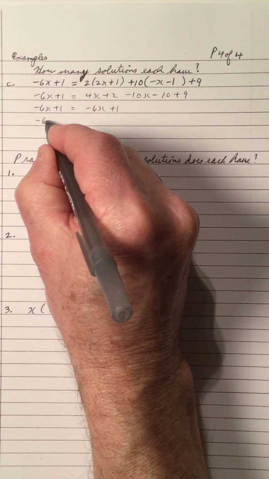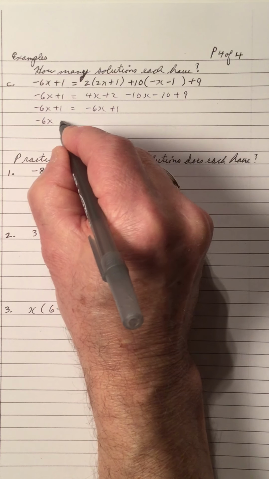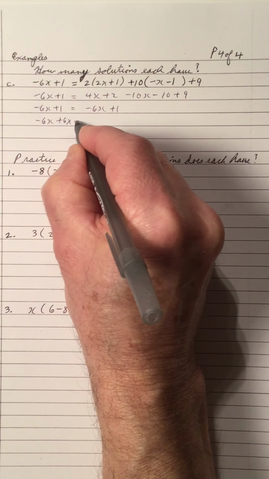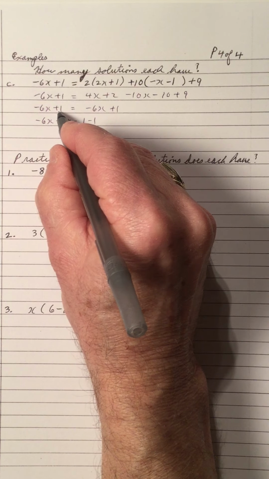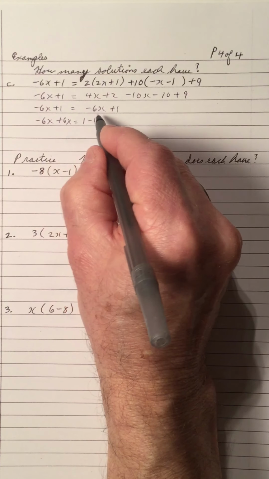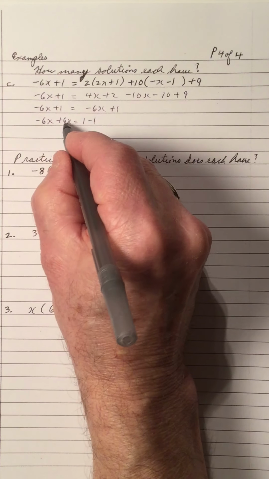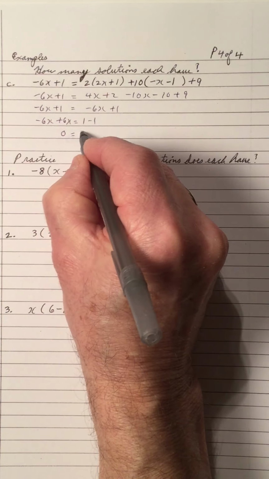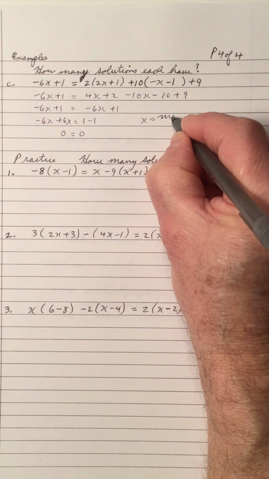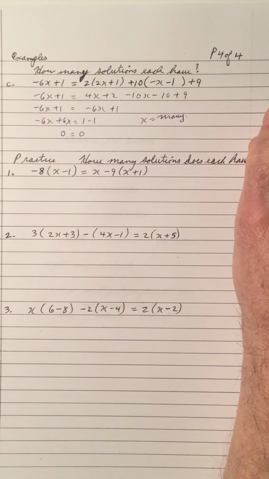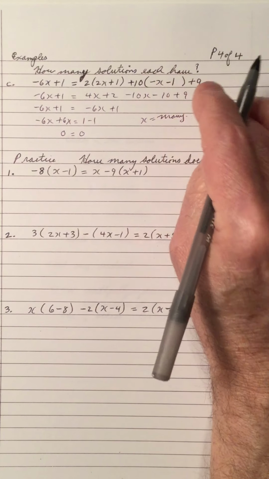So this is negative 6x plus 6x equals 1 minus 1. That moves over to the left to become plus, and that moves over to the right to become a minus. They add up to give me 0, and they add up to give me 0. 0 equals 0 means what? There's many solutions. That's the number of solutions in this equation, many.